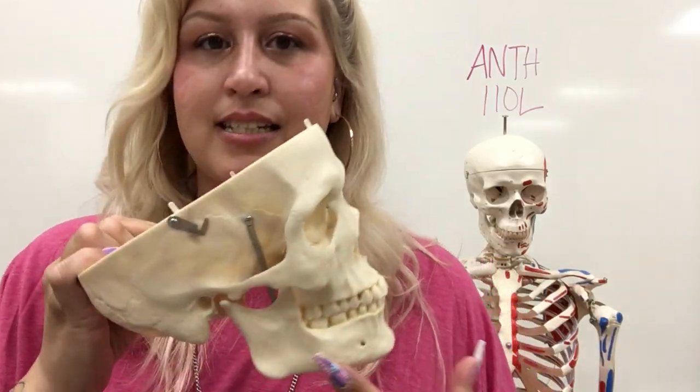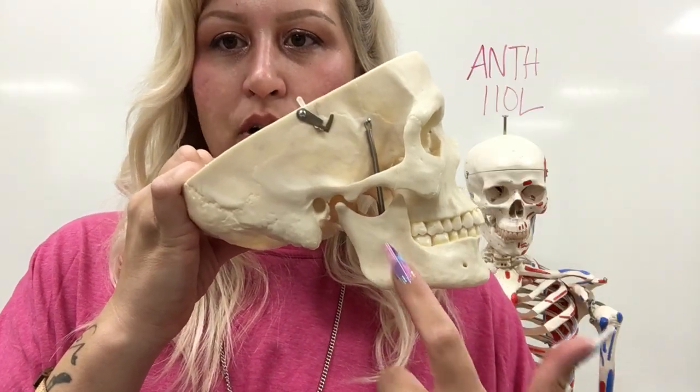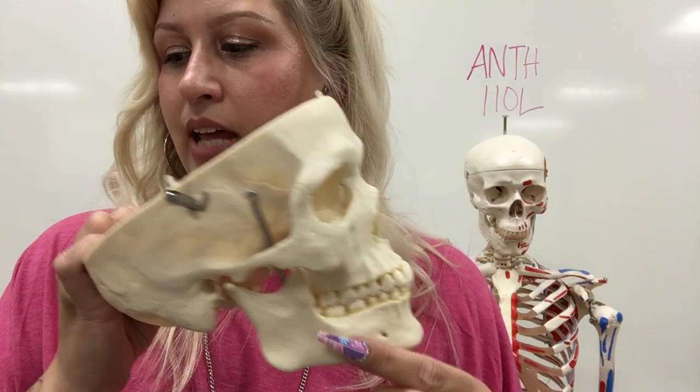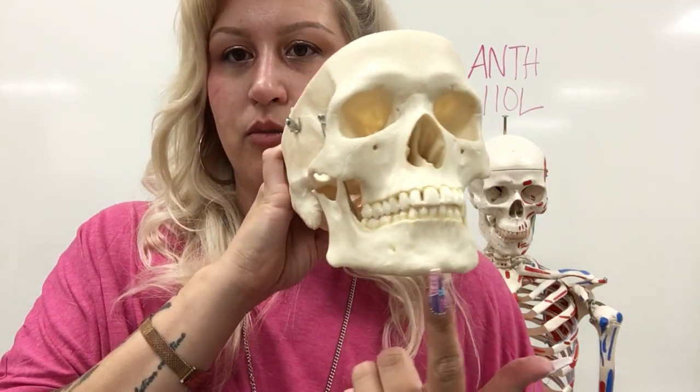So we've got the ascending ramus. The ascending ramus is this part, this kind of flat part right here on either side of the mandible. And then we have the mental eminence, which is this midpoint in the chin. Now you might be thinking, mental eminence sounds like it would be a feature somewhere on the top of the head, right? When I was taking this class years ago, my instructor said the best way to remember it was mental, like thinking. You do this when you're thinking, so mental eminence.